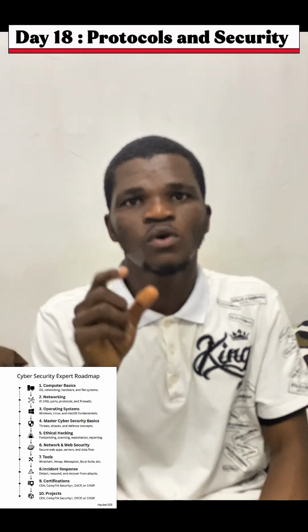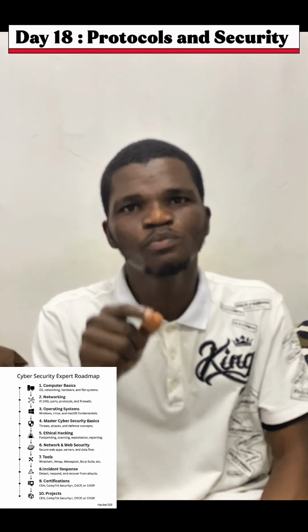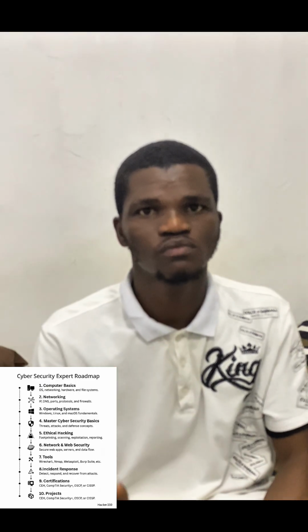And you should have this mindset that if your DNS is compromised, it means hackers can control the traffic. So you should be the one to control your own traffic. Like people that want to visit your website or your application, you should control them before hackers redirect them to another page. So that is the essence of securing your DNS protocol. So that's number two. Number three, we have TCP and IP.